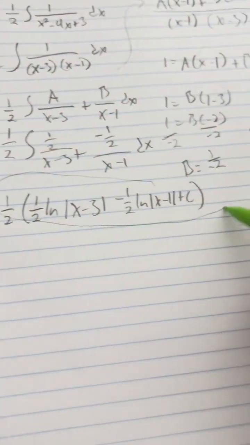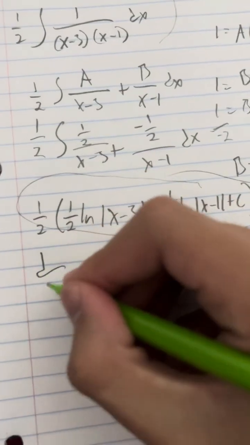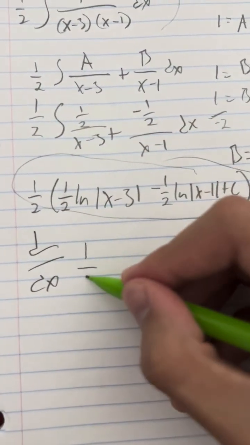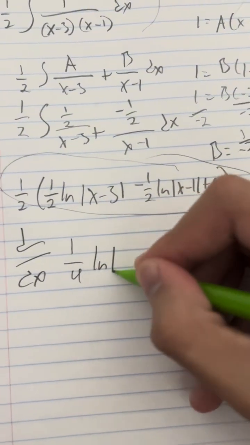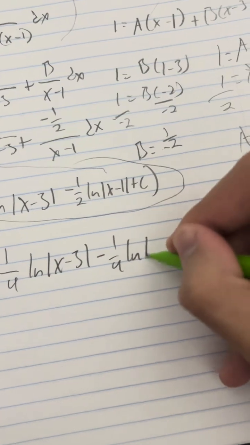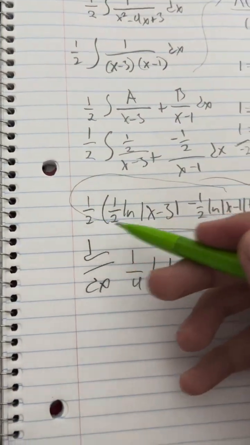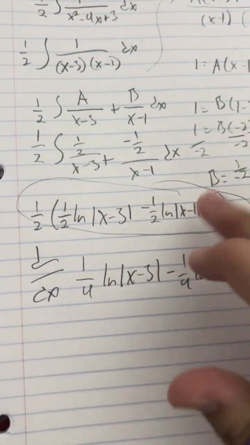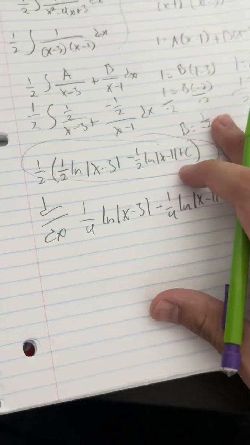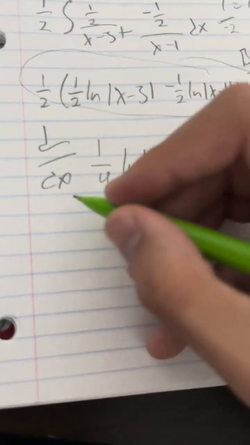This is our answer. Now how do we know it's correct? Once again, we take the derivative of that. I'm going to multiply it out. 1/4 ln x minus 3 minus 1/4 ln x minus 1 plus c. I kept the 1/2 there because a good tip for the AP test: never simplify. If you simplify, you could make a mistake, so don't simplify. Anyways, the derivative of our constant is just going to be 0, so let's do this.